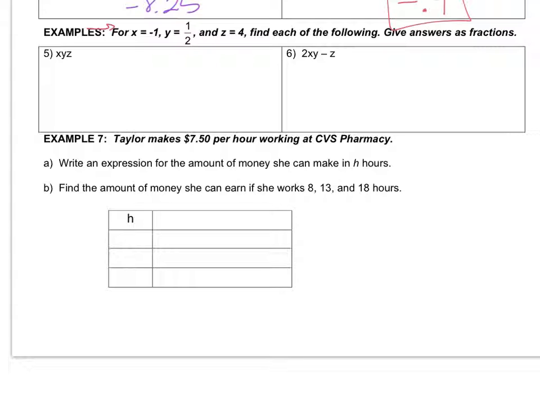So number 5, it's just x, y, z. Since there are no plus signs or minus signs in between that, that's just telling us that we're multiplying x times y times z. So I'm just going to open up 3 sets of parentheses for my x, my y, and my z. Okay, I'm just going to plug in what I know. Okay, so I know that x is negative 1. So in the x, I'm putting negative 1. I know that y is 1/2. So for y, I'm typing in 1/2. And you know that z is 4. So plug in z for 4.